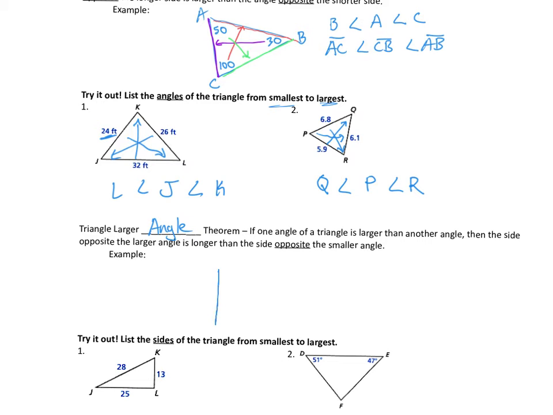So for example, here, let's call this triangle XYZ. Let's say we have 60, we have a 40, and we have an 80. Well, by determining how large our angles are, z being 80, that means XY is the largest.